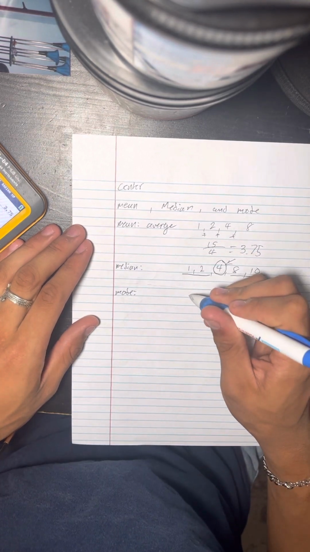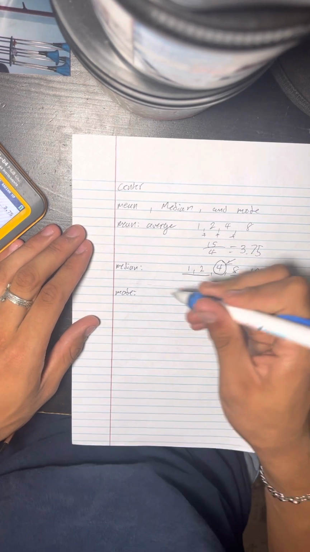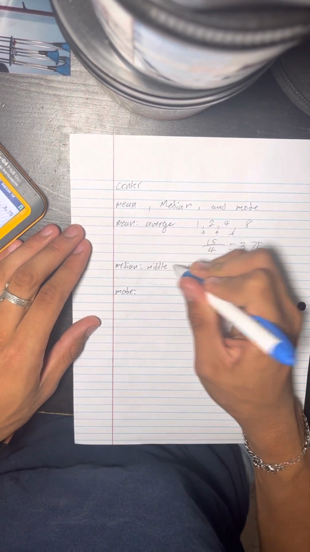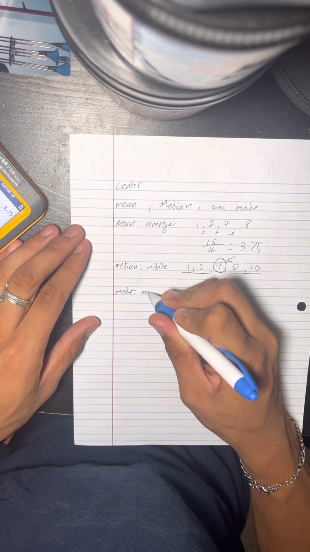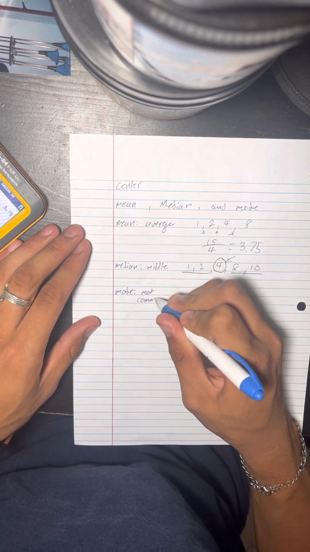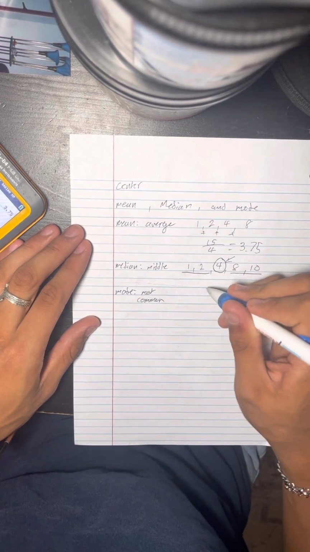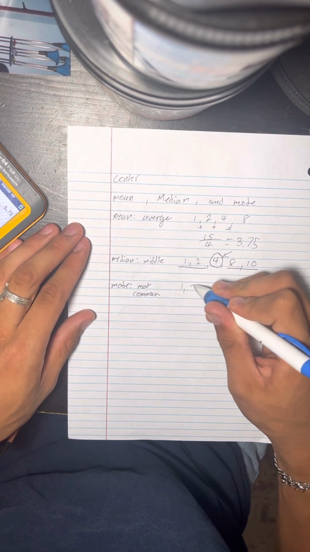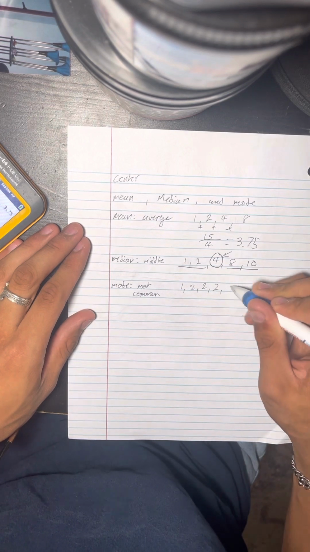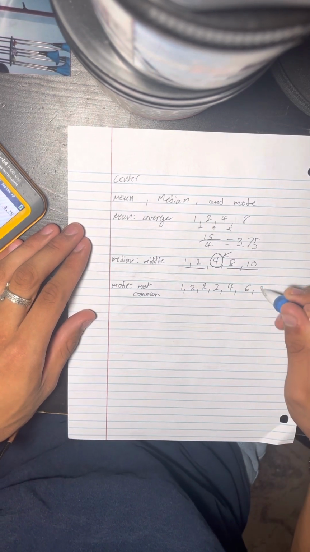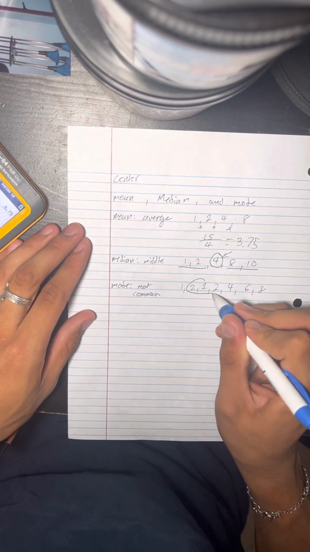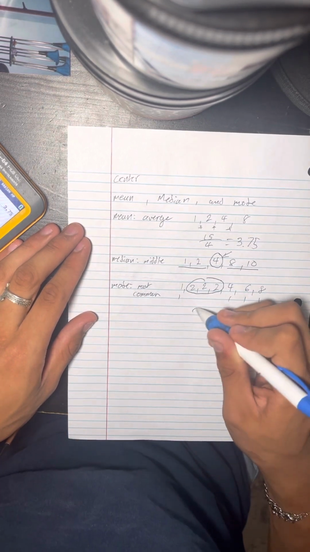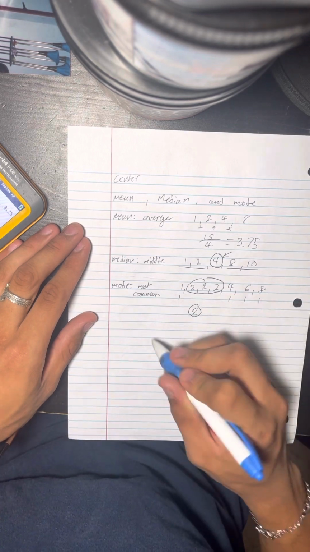So, mean is average, median, middle, mode, most common. For this sample, we'll go 1, 2, 2, 2, 4, 6, 8. 2 shows up 3 times. Every other value only shows up once. So 2 will be your mode for this sample.